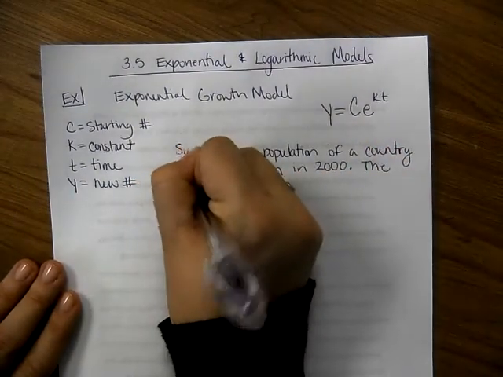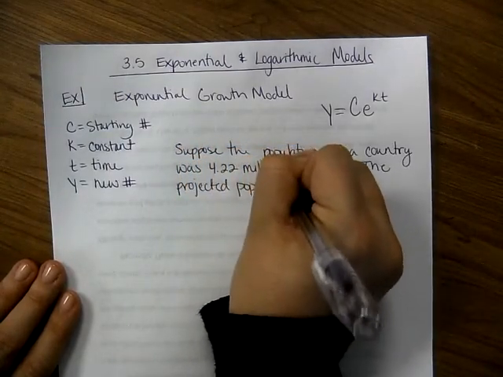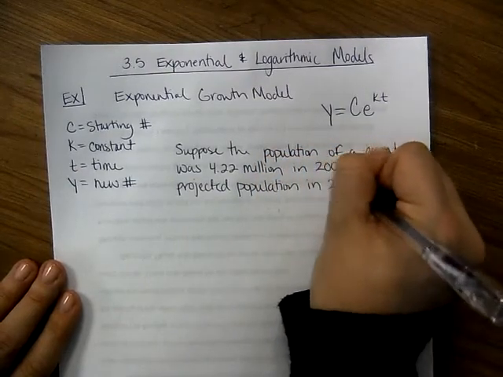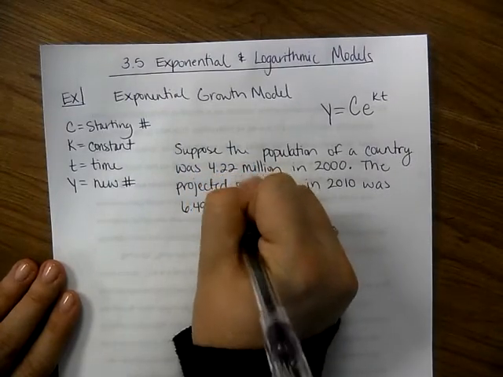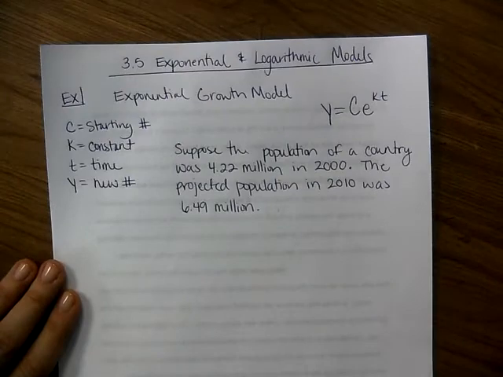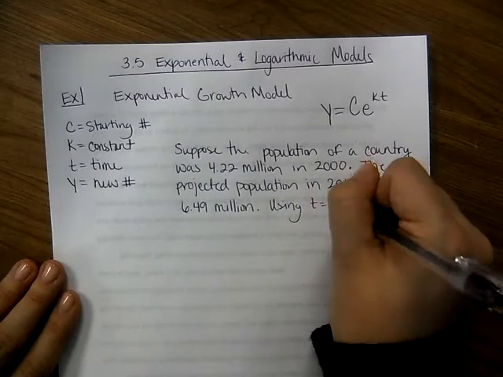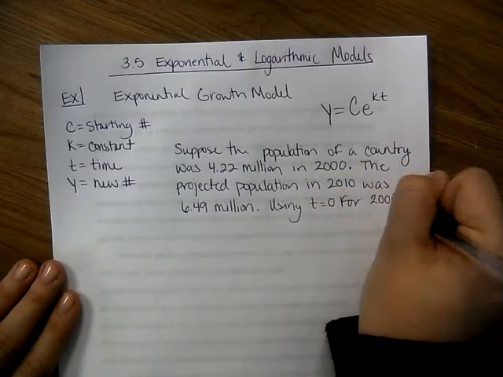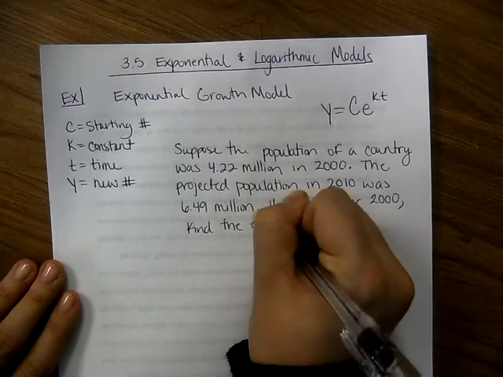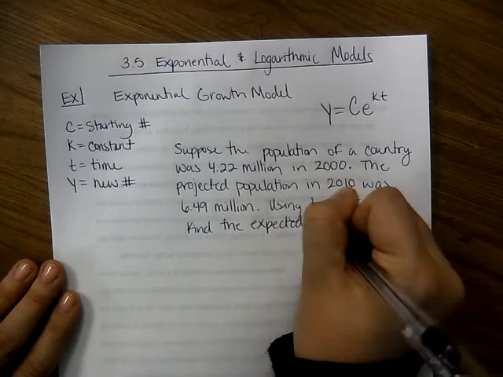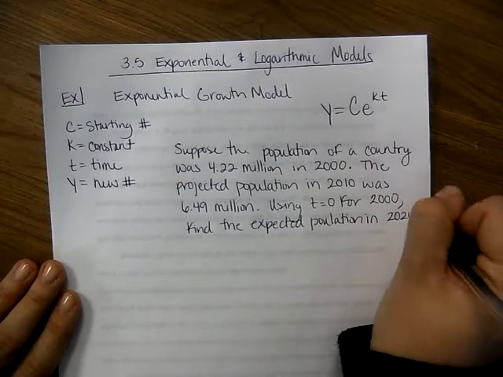The projected population in 2010 was 6.49 million. Using t equals 0 for the year 2000, find the expected population in 2020.